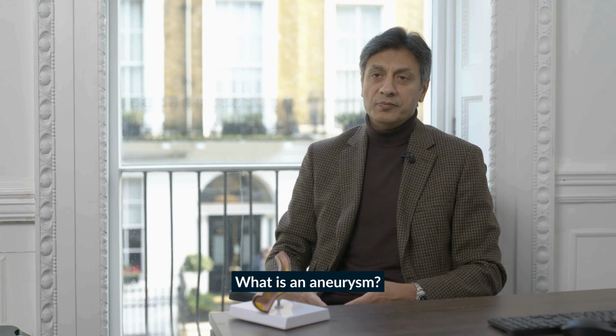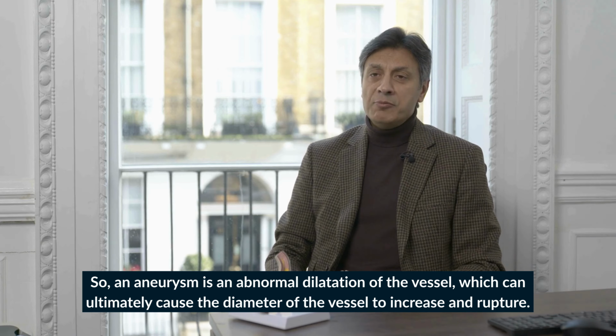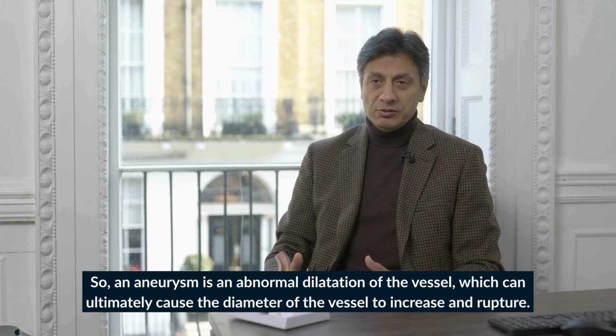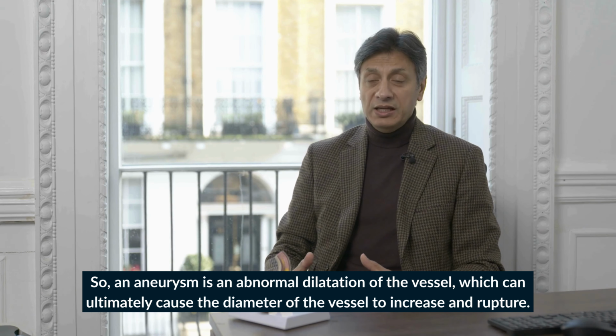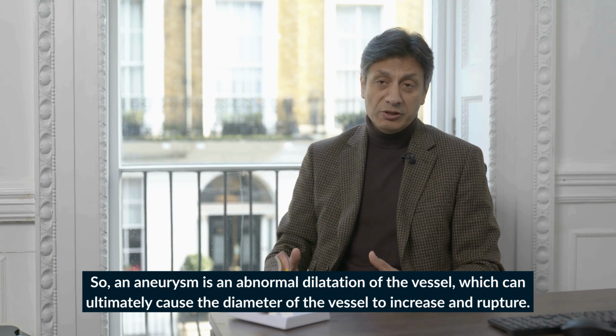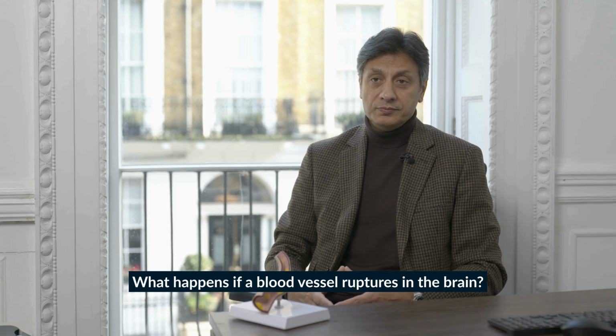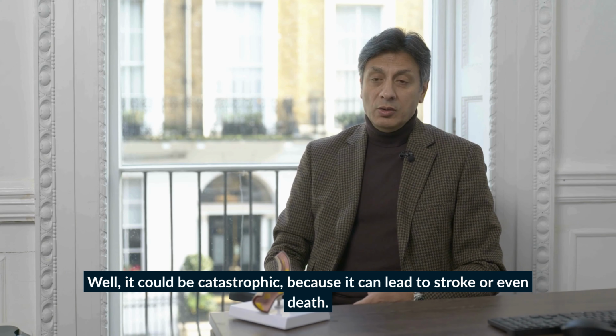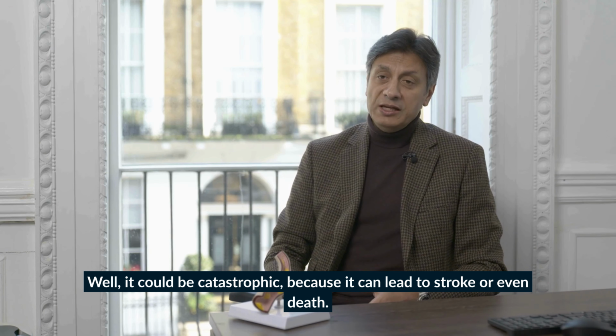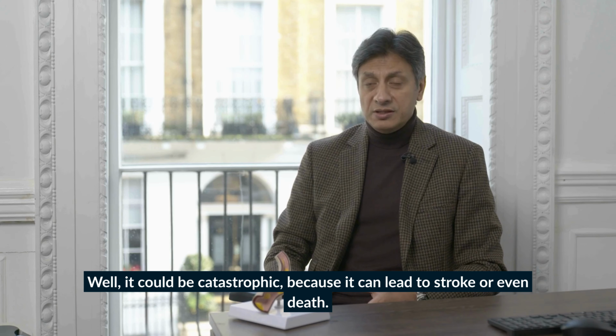What is an aneurysm? So an aneurysm is an abnormal dilatation of the vessel, which can ultimately cause the diameter of the vessel to increase and rupture. What happens if a blood vessel ruptures in the brain? Well, it could be catastrophic because it can lead to stroke or even death.